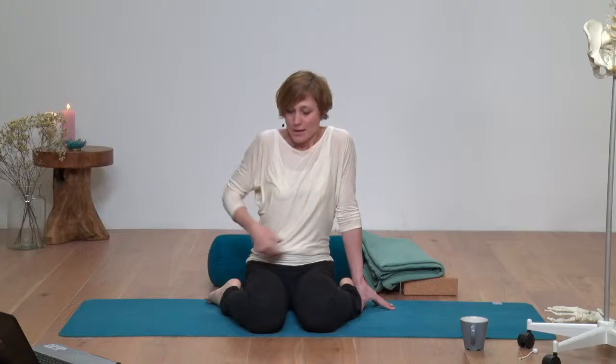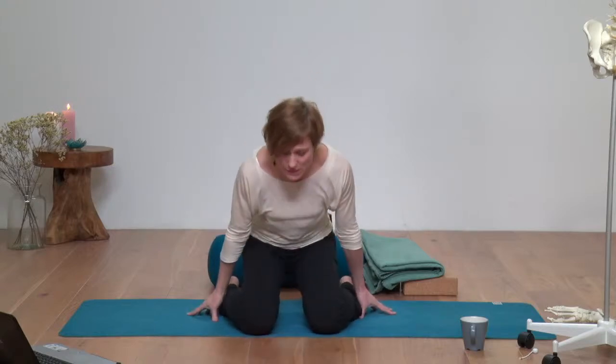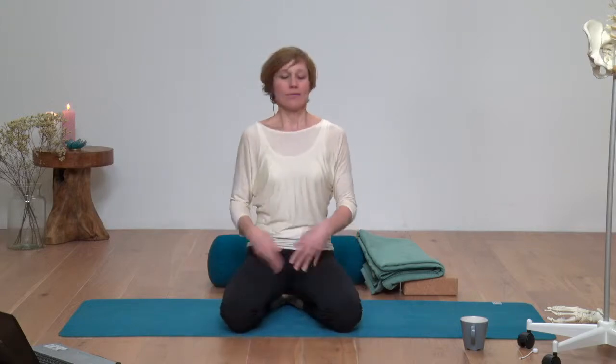So what the body does, okay, you want me to do this, but then I'm going to show you that this is not really the way to go by expressing the uncomfortableness in the knees or in the hips even. So for me, this is not an option. If you have a lot of internal rotation possibility of your femur, then for sure you can sit in between the feet. So I do that test also with people in classes.